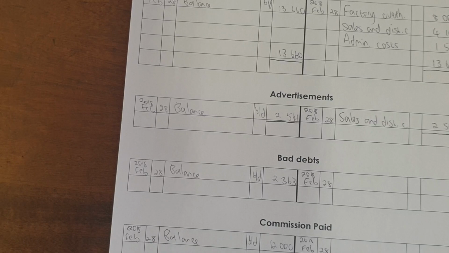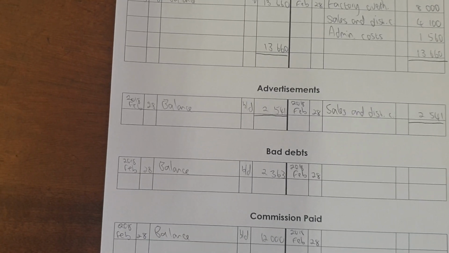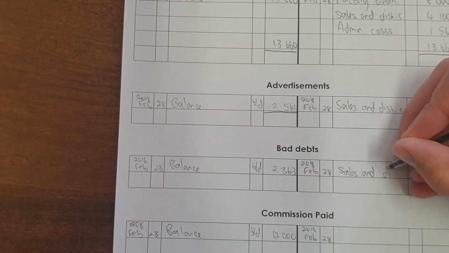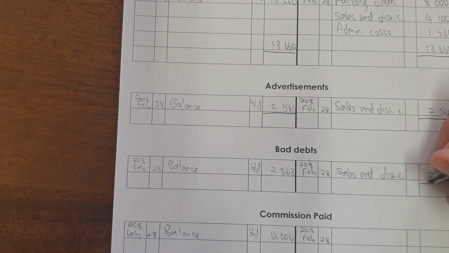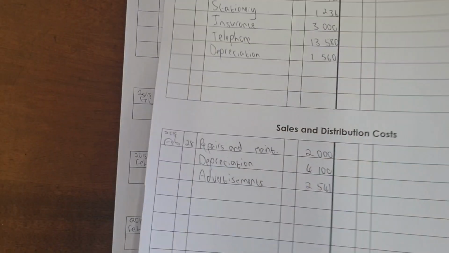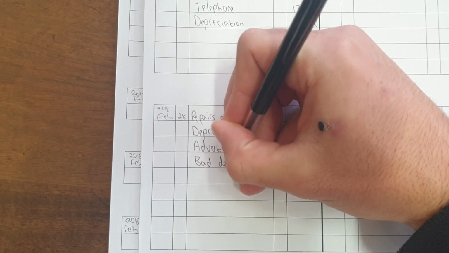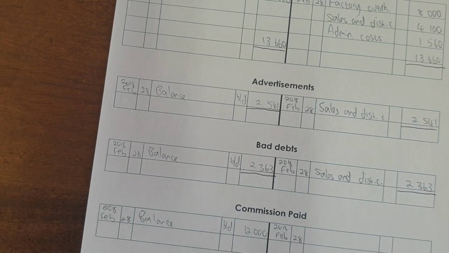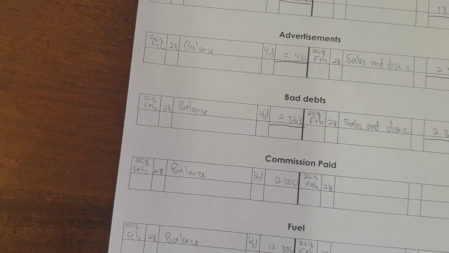And our next account is bad debts. If we think about it, it's regarding our clients. In other words, it has to do with our sales. So sales and distribution costs. The 2363. And then we're going to put it in our sales and distribution costs account. That is bad debts, 2363.